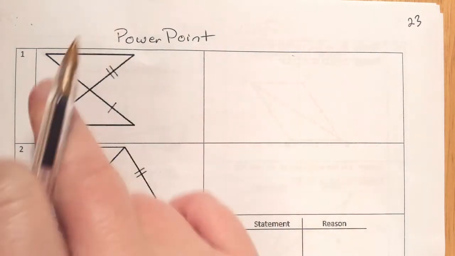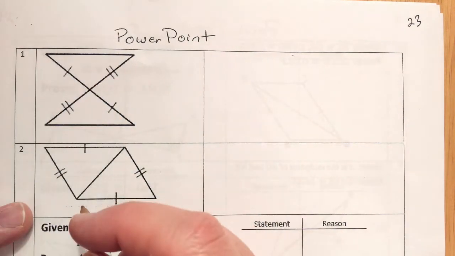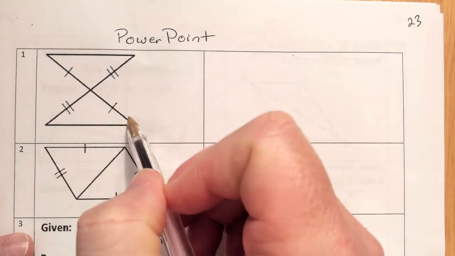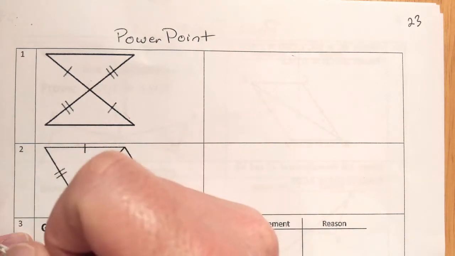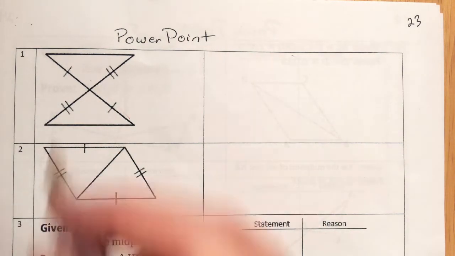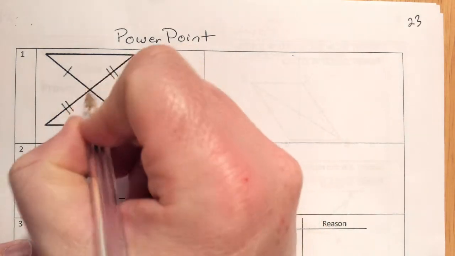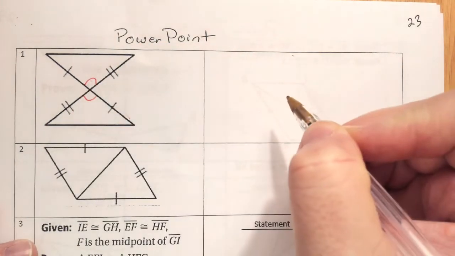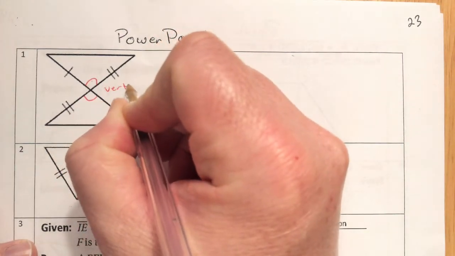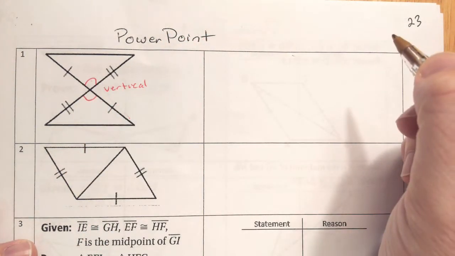All right, so we want to prove that these two triangles are congruent. At this moment, we already know that this side's equal to that side and this side's equal to that side. We need one more bit of information at the very least. So the bare minimum I can do are vertical angles. This and this are equal to each other. So let's just write vertical because that's what we just did. So you can just be mindful of that.